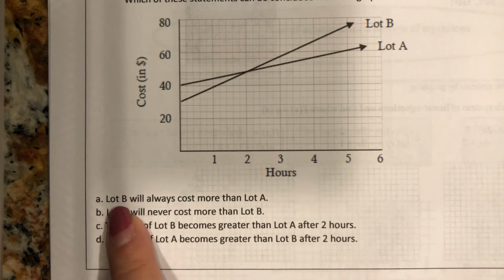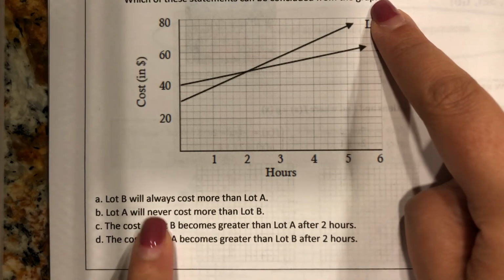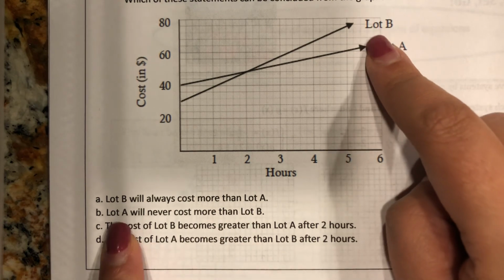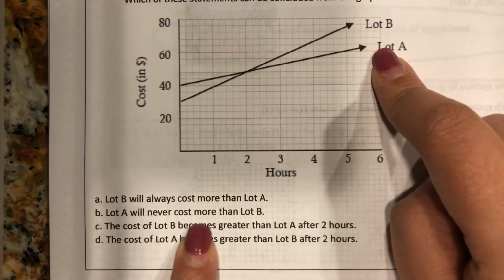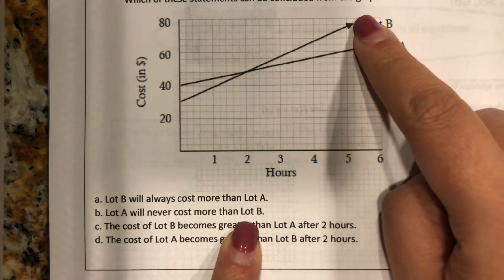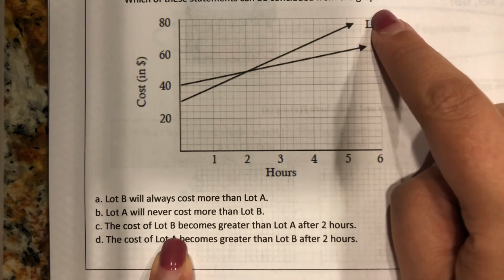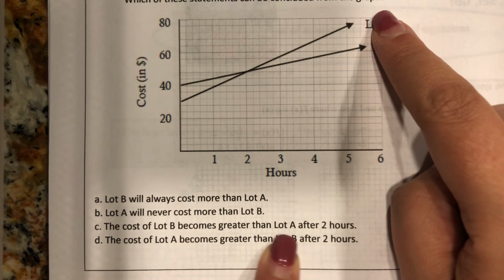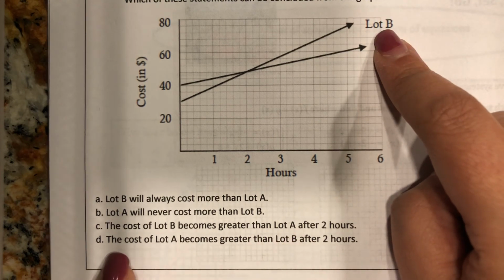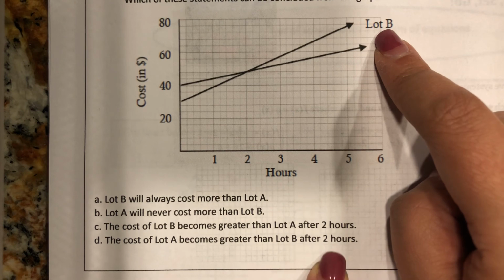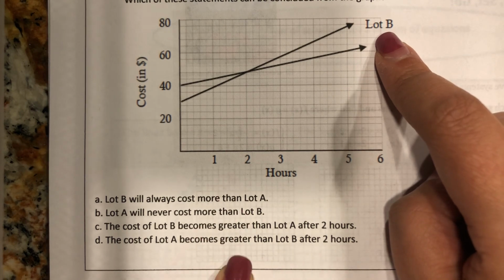A, lot B will always cost more than lot A. Lot A will never cost more than lot B. The cost for lot B becomes greater than lot A after 2 hours, or the cost of lot A becomes greater than lot B after 2 hours. So one of these is true.